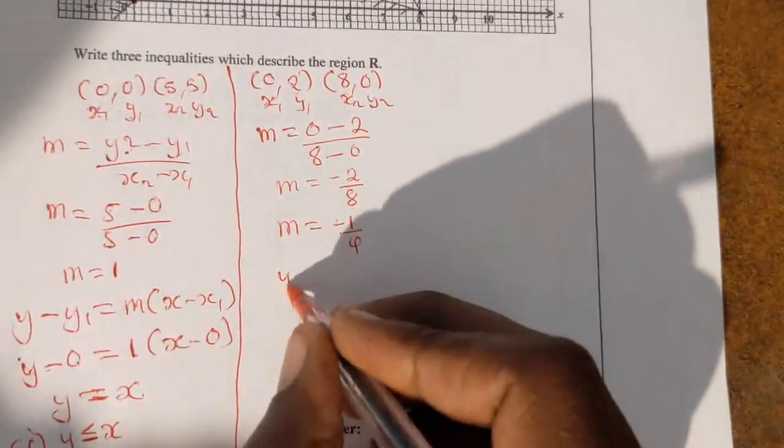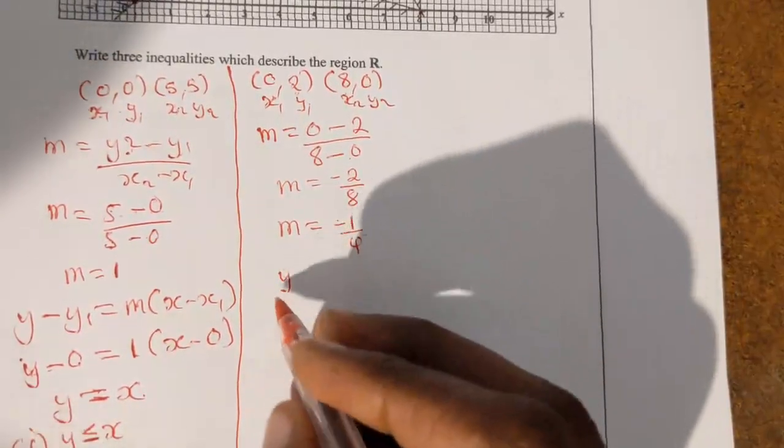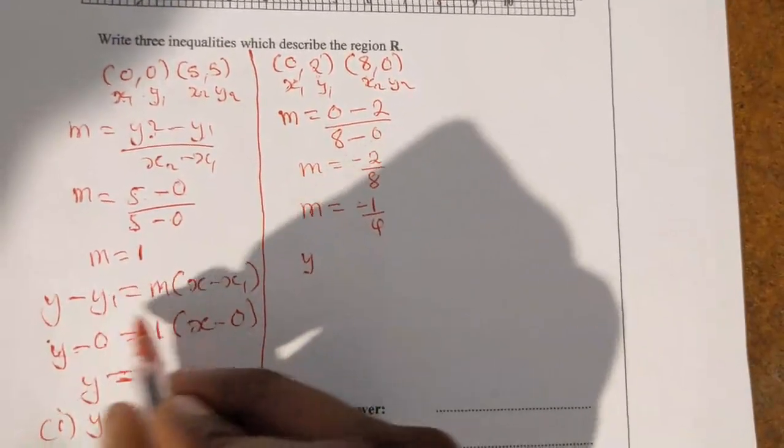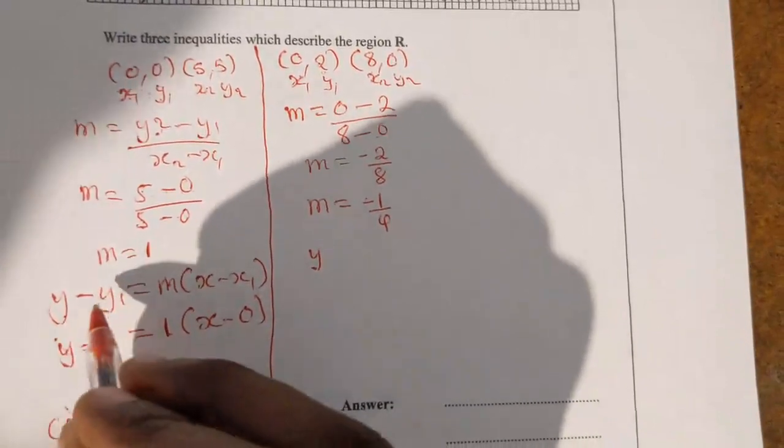So the equation, let's use the same formula here.